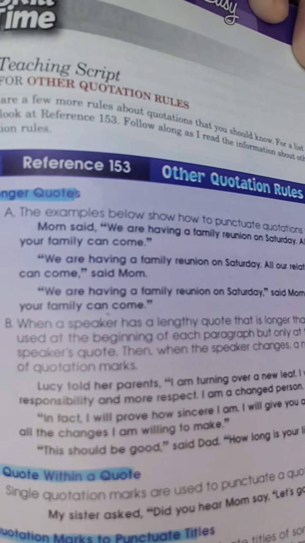He said, and then I have this long multiple paragraph story that's just John talking. You put quotation marks at the start. Then at the end of each paragraph, you don't. And you put them again at the beginning of the next paragraph. Let me see if I can hold it up to where you can see. So you might be able to see that there.